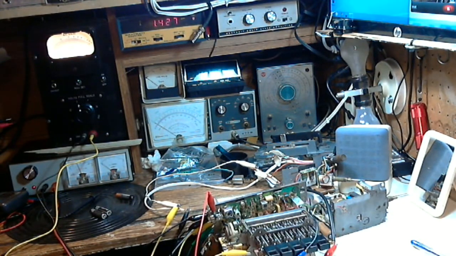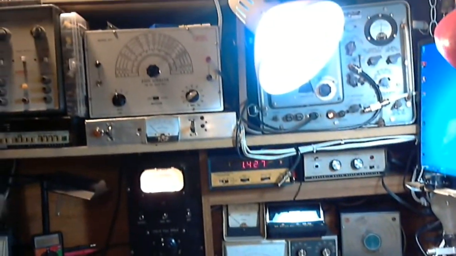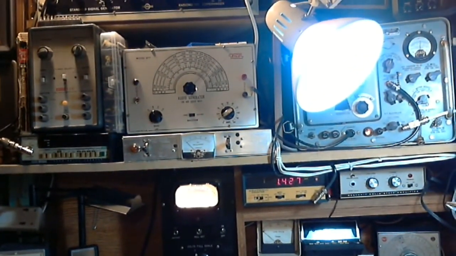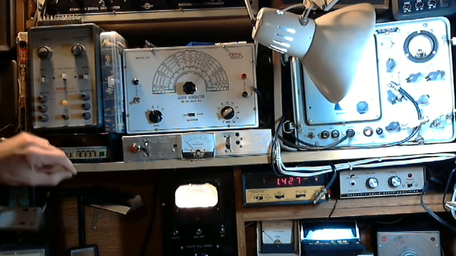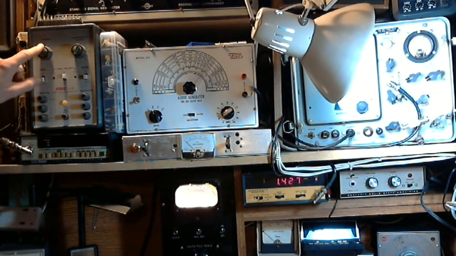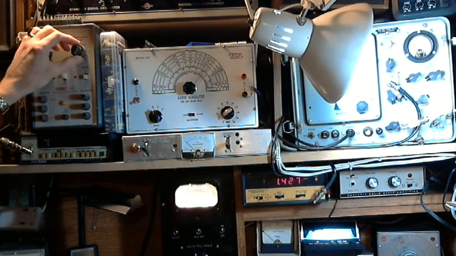So what we're going to set up is another signal generator here. Ooh, it's not plugged in. What's going on? Okay, give me a sec to set up my signal generator here. Okay, so the piece of equipment we're going to use is this one here, which puts out an FM signal at 100 megahertz.